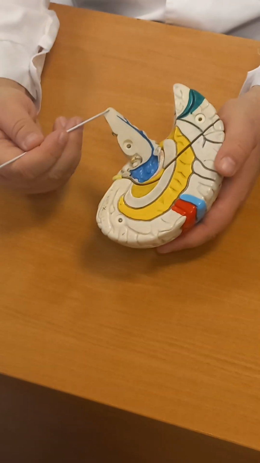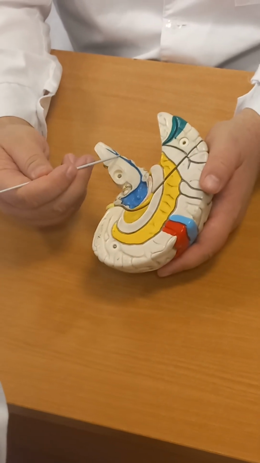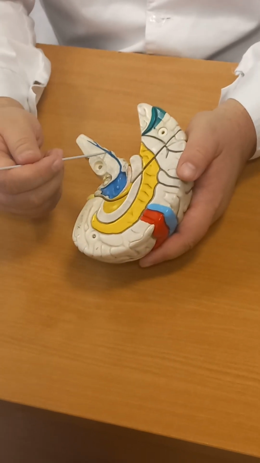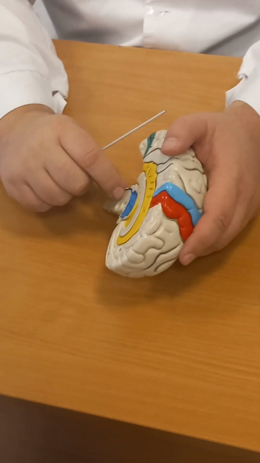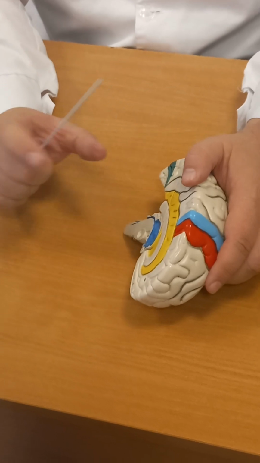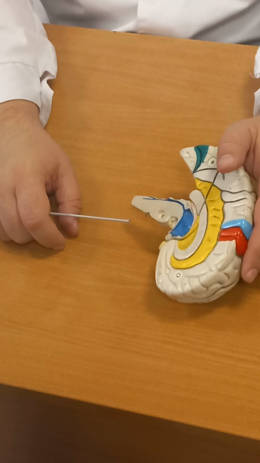That is why cerebrospinal fluid from the central canal goes back to the fourth ventricle, and how does it leave the fourth ventricle? Through what? Three apertures. Apertura lateralis ventriculi quarti and apertura mediana.